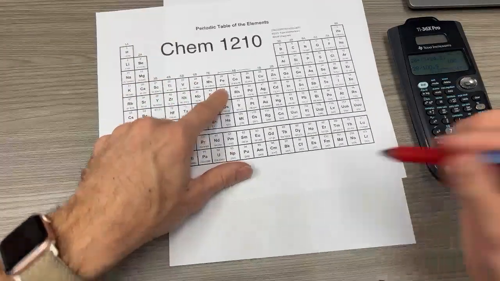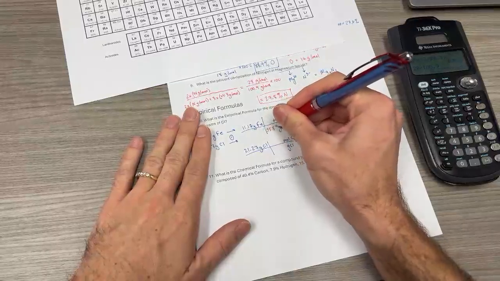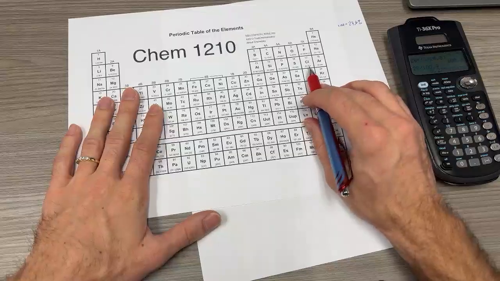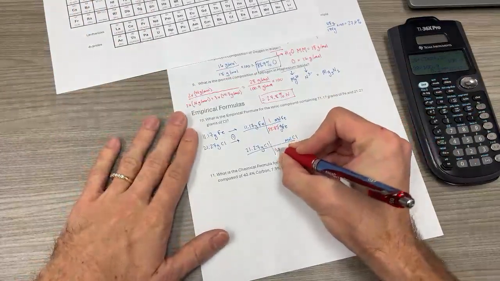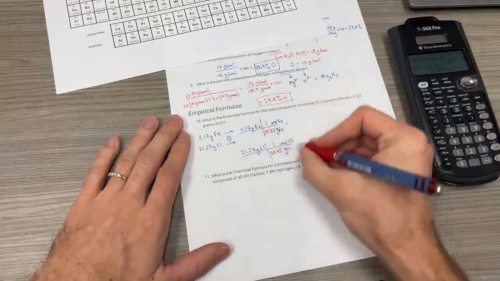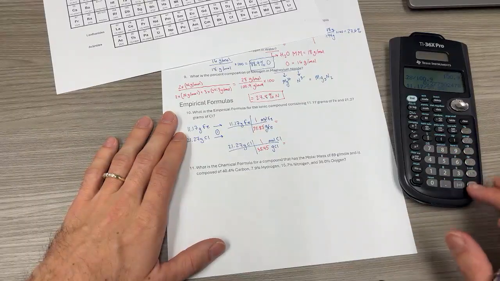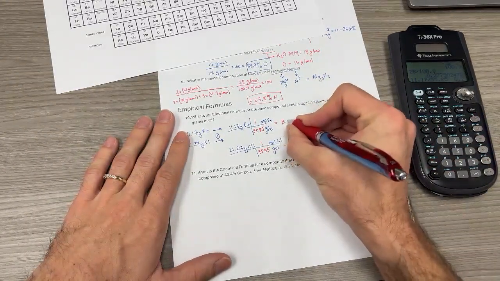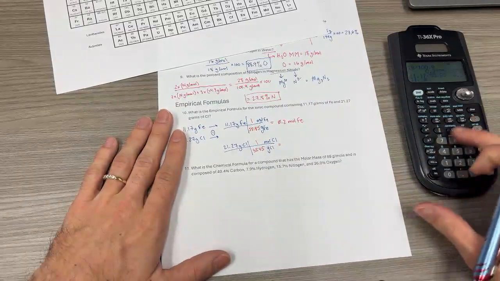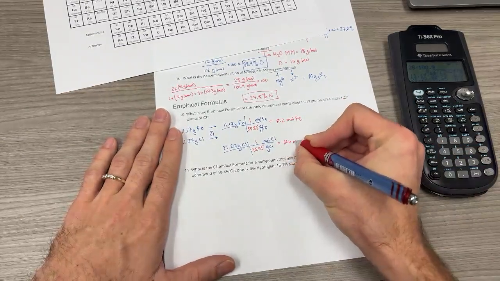Iron's molar mass, 55.85 grams in 1 mole. Chlorine's molar mass, 35.45 grams in 1 mole. 11.17 divided by 55.85 gives me 0.2 moles of iron, and 21.27 divided by 35.45 gives me 0.6 moles of chlorine.